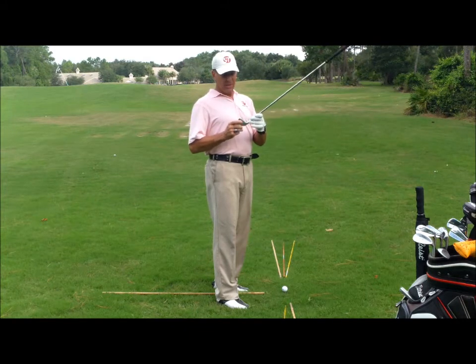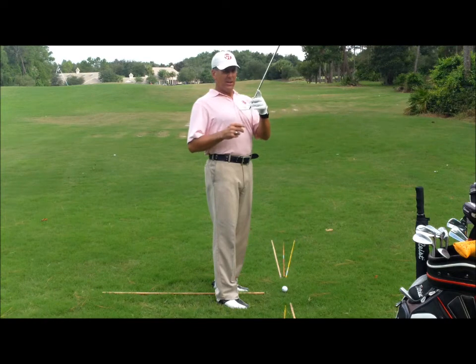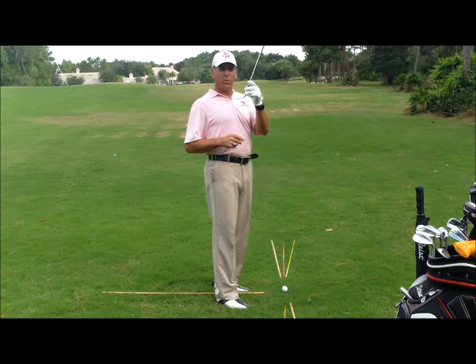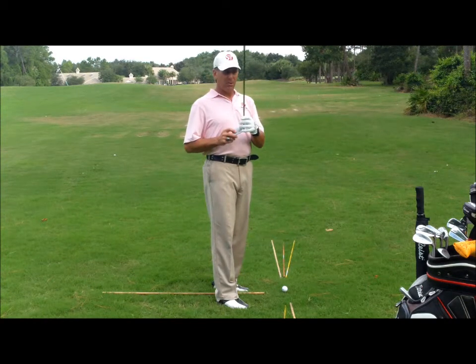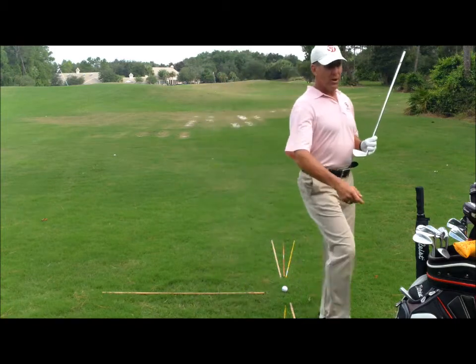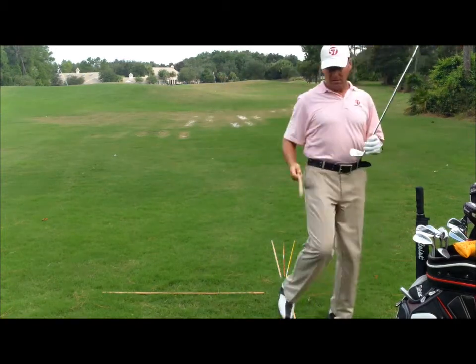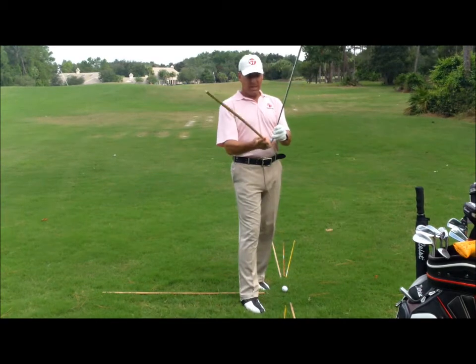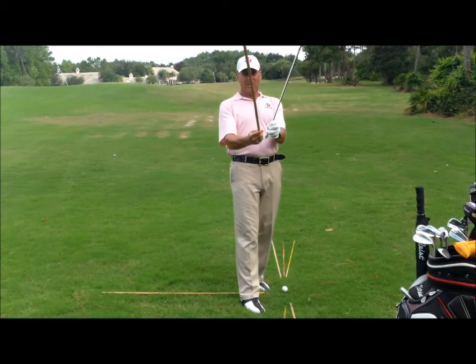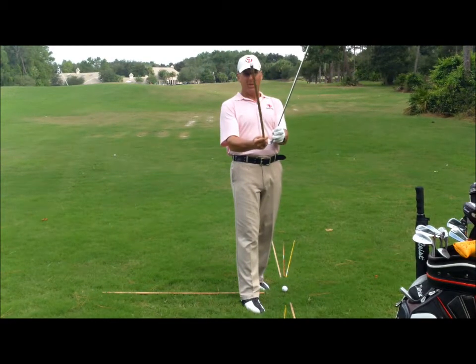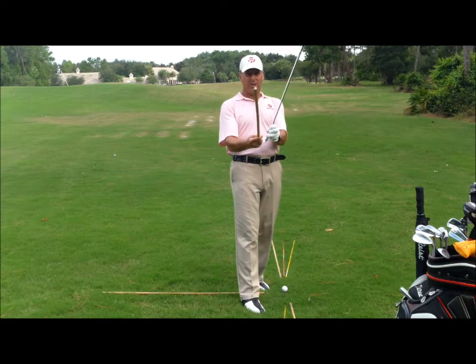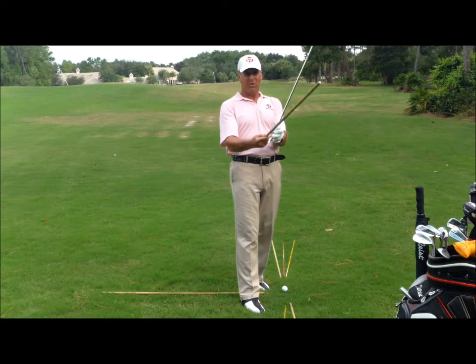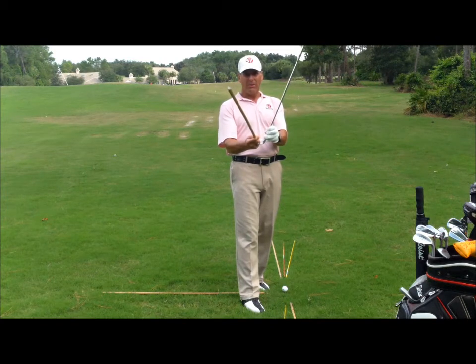Some really great teachers out there have used the term the tool of projection, which is a pretty nice way of looking at it. That where this club face is pointing at the moment of contact, that's going to give the ball its starting direction. That could be pointing right at the target, could be pointing to the right, to the left. Wherever that's pointing, that's where the ball is going to start.